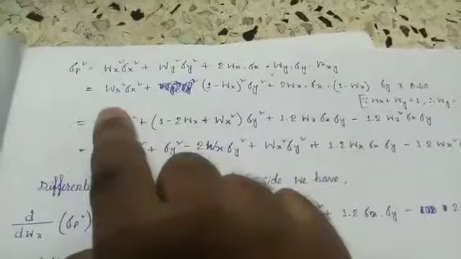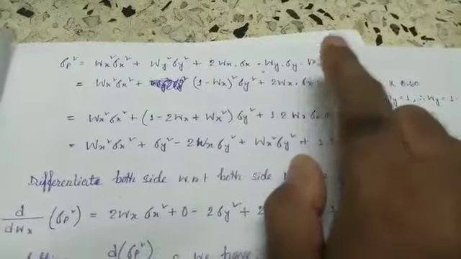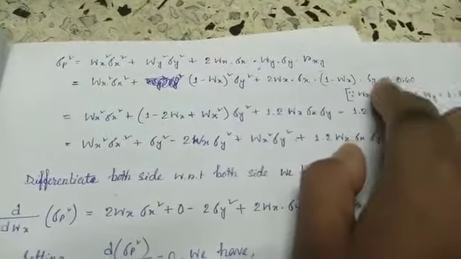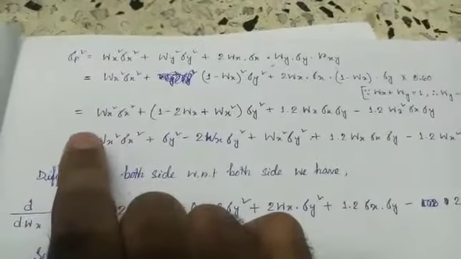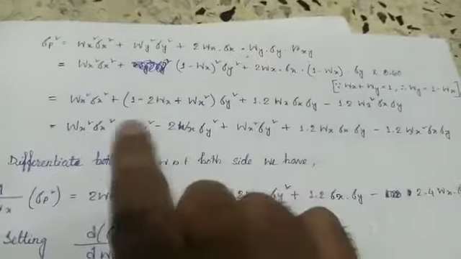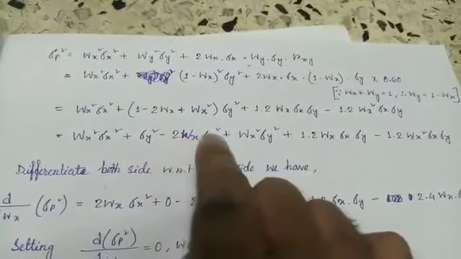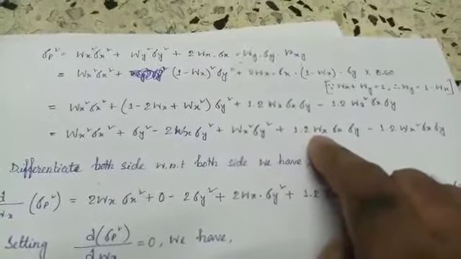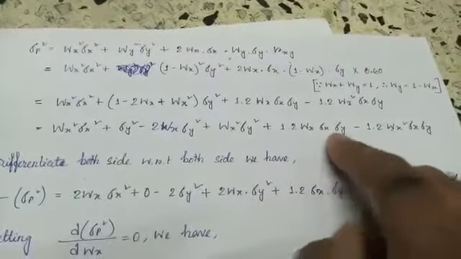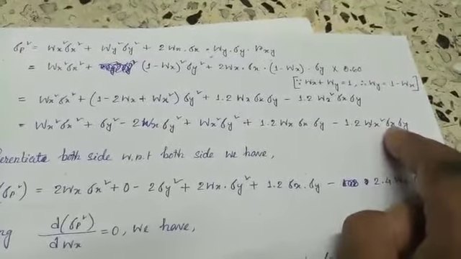Here if we replace wy with 1 minus wx, and put the value of rxy equal to 0.6, then the variance function is rearranged as wx square into sigma x square plus sigma y square minus 2 wx into sigma y square plus wx square into sigma y square plus 1.2 into wx into sigma x into sigma y minus 1.2 wx square into sigma x into sigma y.